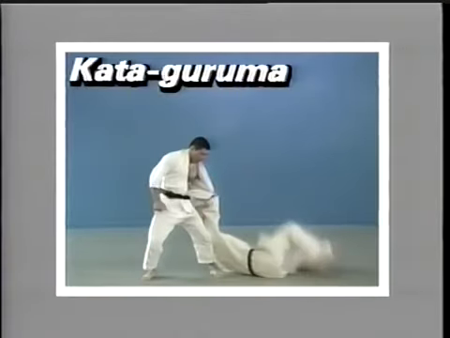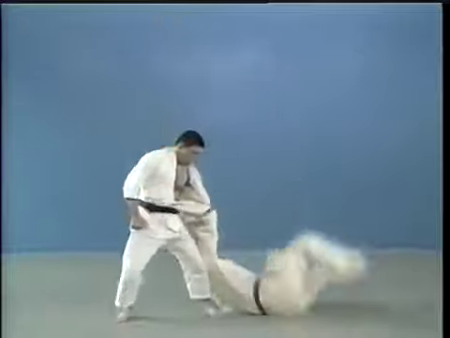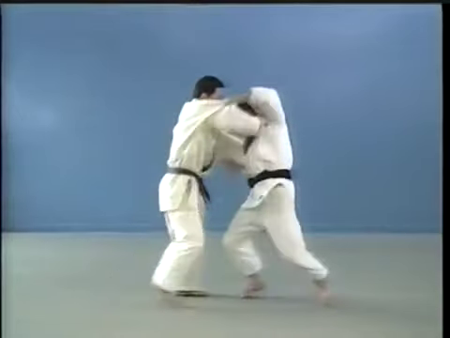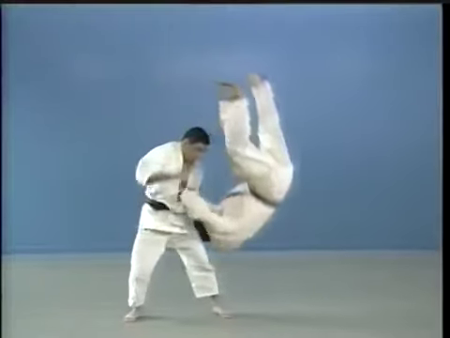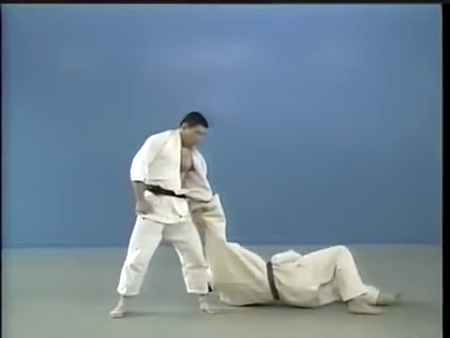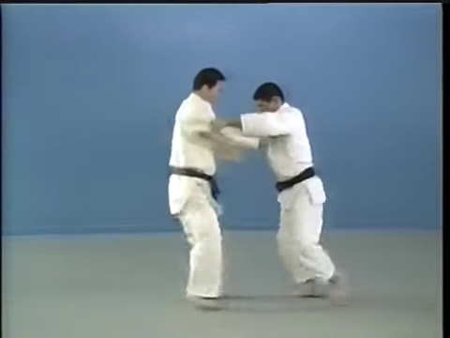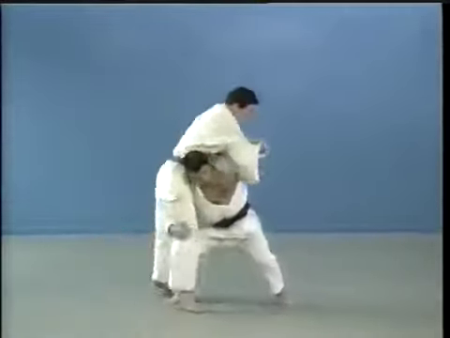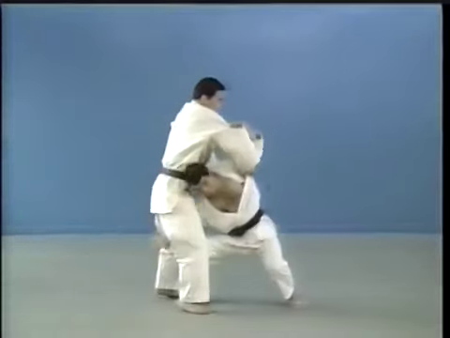Kataguruma. Kataguruma is a technique in which you haul your opponent up above you as you throw. As you can see, the throw is generally made by throwing your opponent down toward the tip of your foot. In kataguruma, the throw can be made in any number of directions after you raise your opponent up. In this case, the opponent is thrown directly in front.